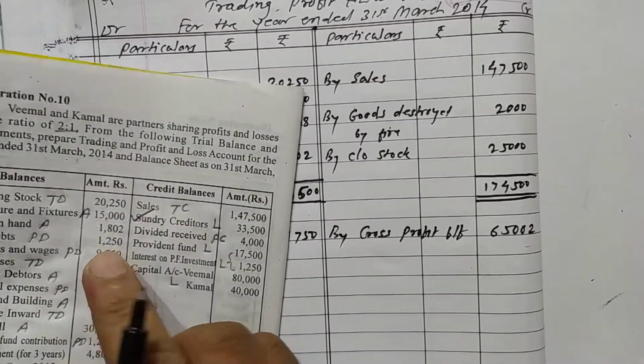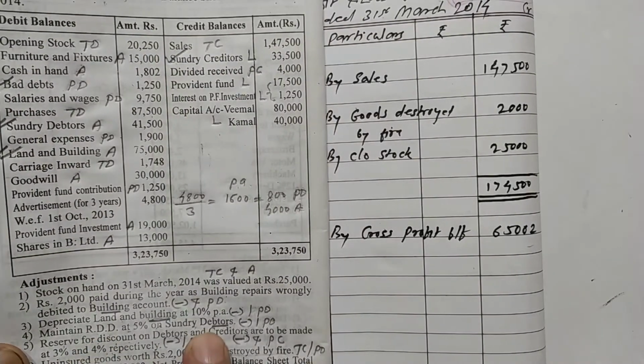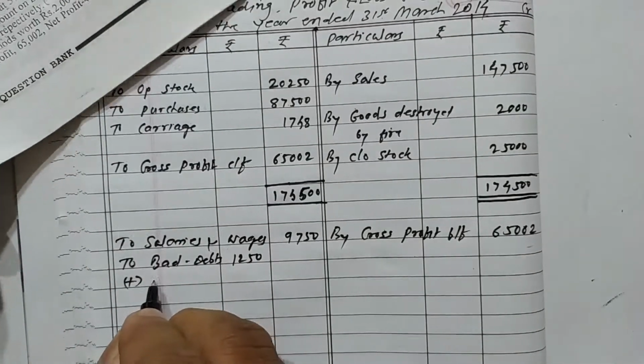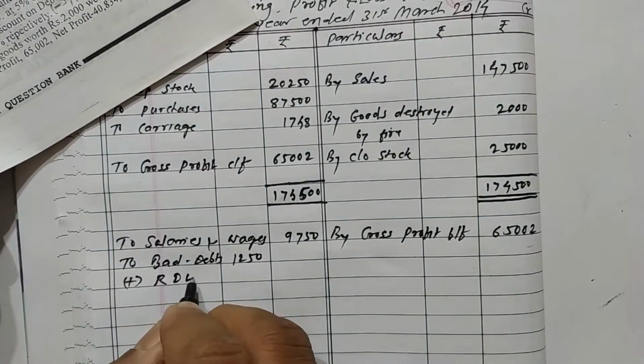There is an adjustment. We have to find out the adjustment. We have to add RDD. We make the working notes. Here it is.